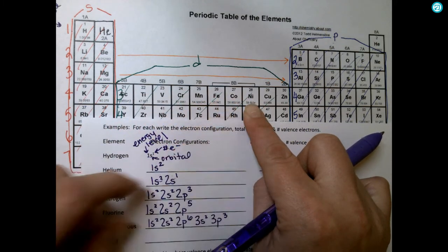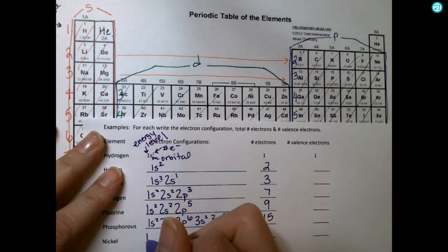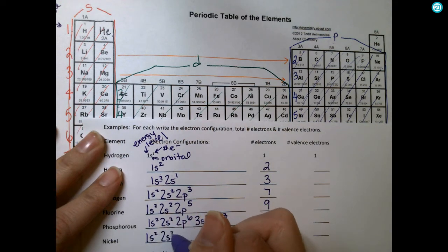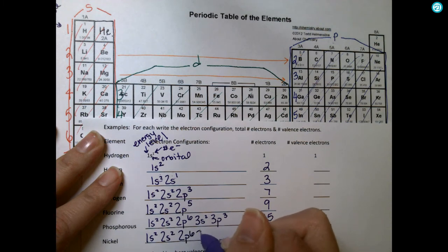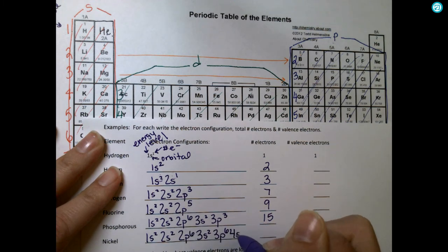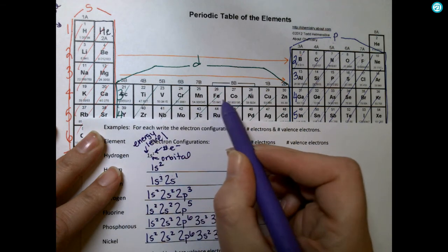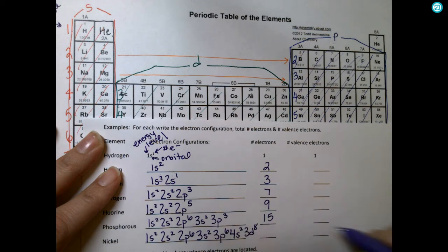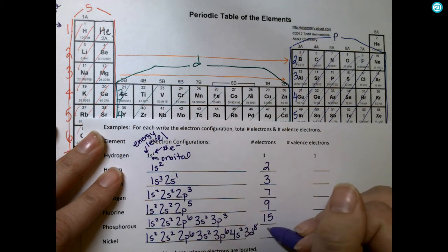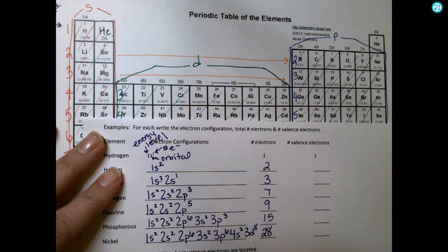So nickel, 3d8. So I have 1s2, 2s2, 2p6, 3s2, 3p6, 4s2, 3d8. Is that right? Yes. Total number of electrons, 28.